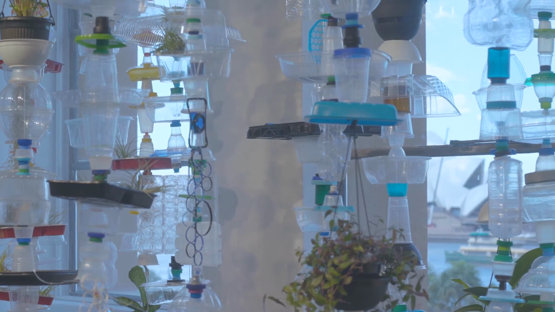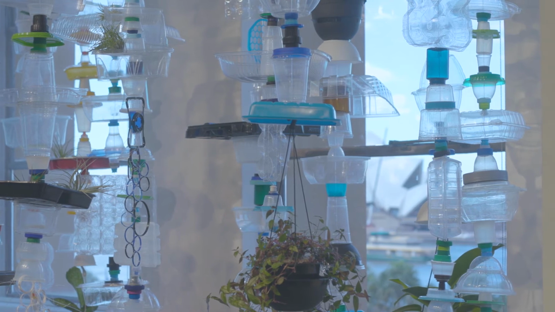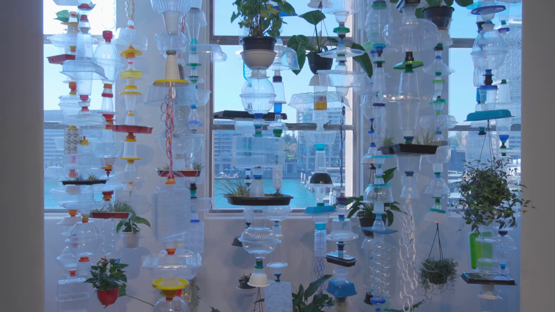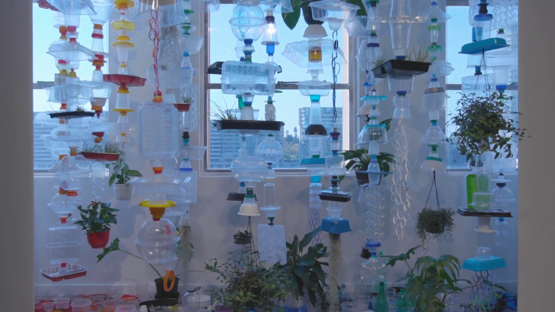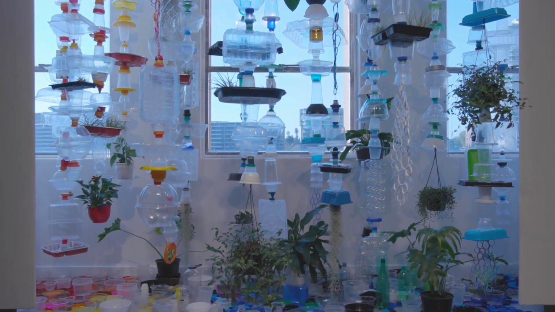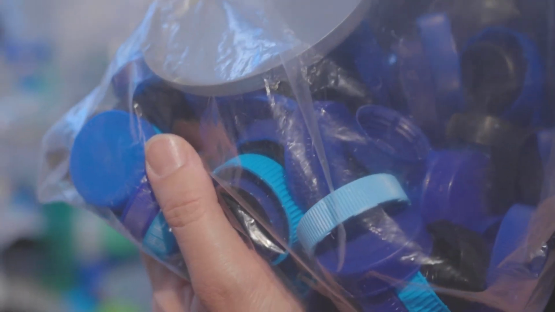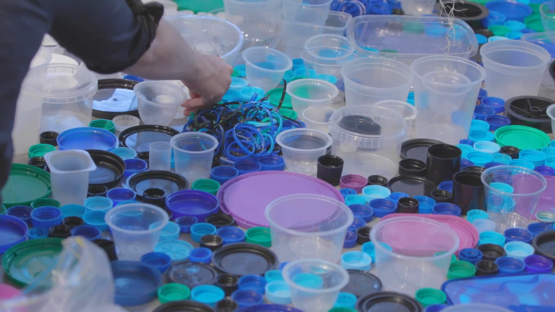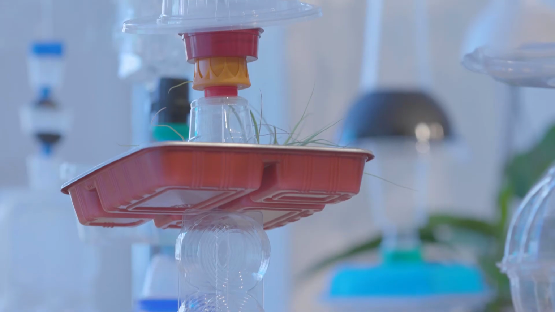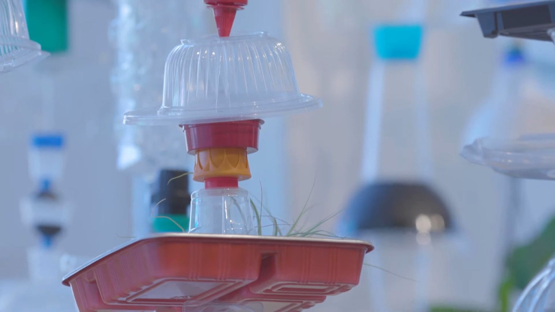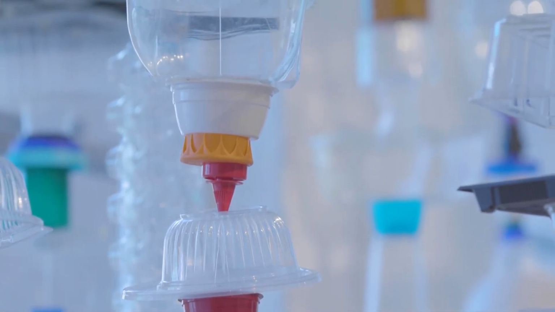I'm interested in the dialogue of plastic which has infiltrated our waterways, the air, our landscape. It's even infiltrated our bodies. My materials are collected through quite a long process of accumulation. I enlist family and friends and collective groups to become involved with my projects.